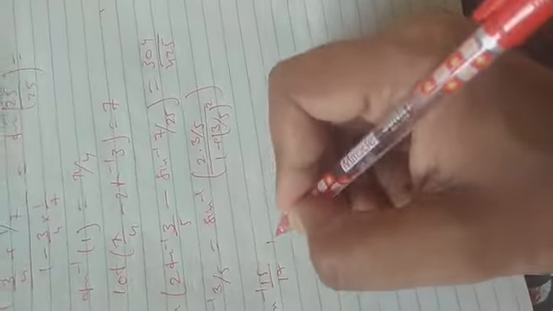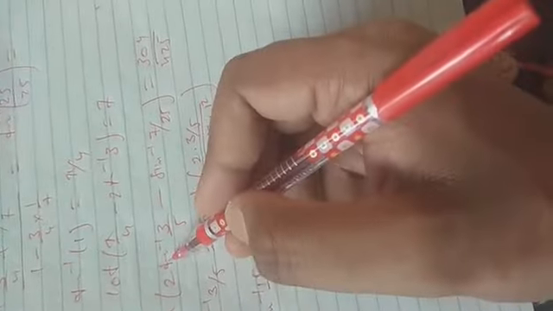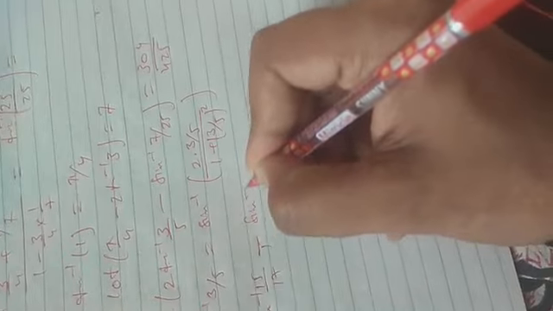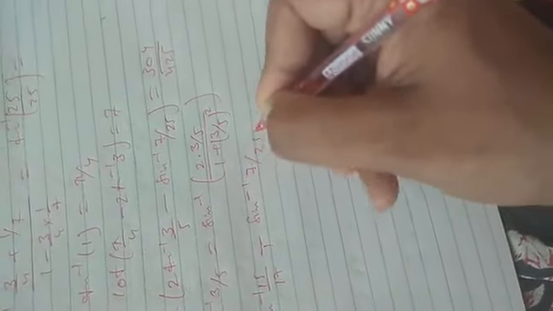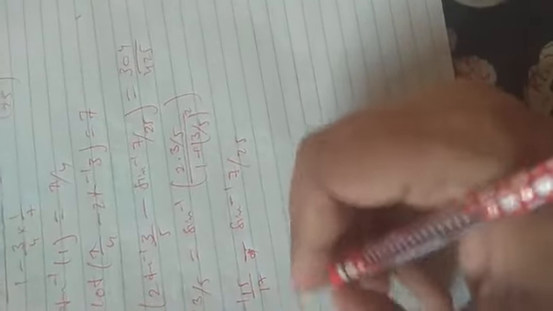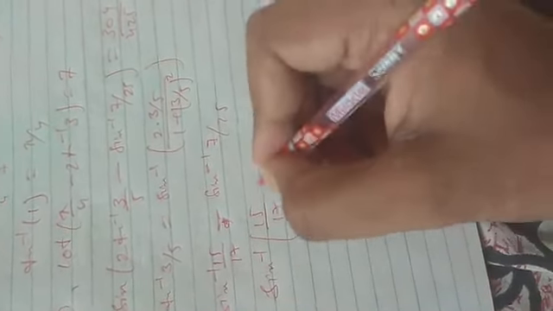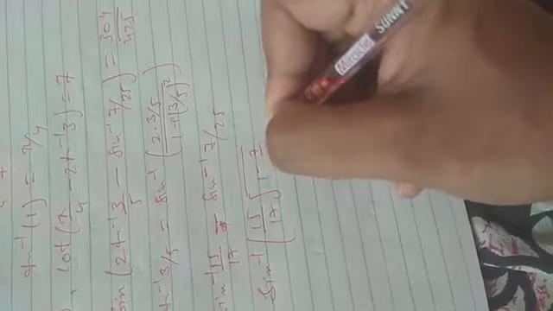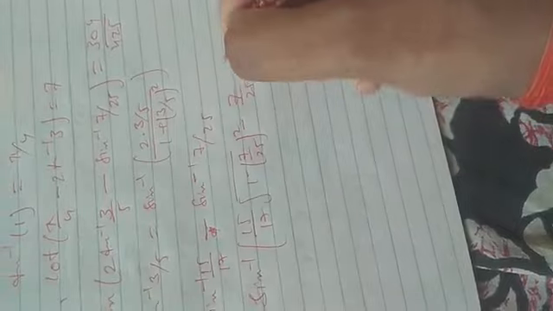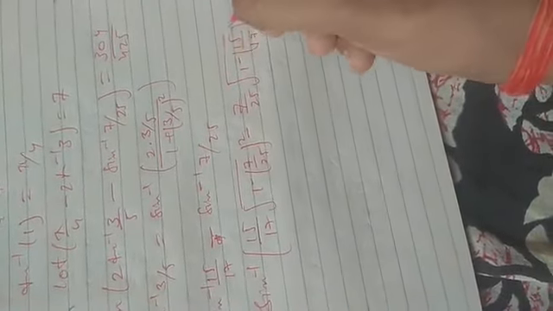So next we will apply it on sin inverse 7 by 25. We have this sin inverse 15 by 17 minus sin inverse 7 by 25, applying the sin inverse x minus sin inverse y formula: sin inverse of 15 by 17 under root 1 minus 7 by 25 whole square, minus 7 by 25 under root 1 minus 15 by 17 whole square.